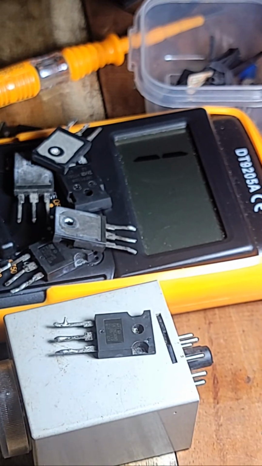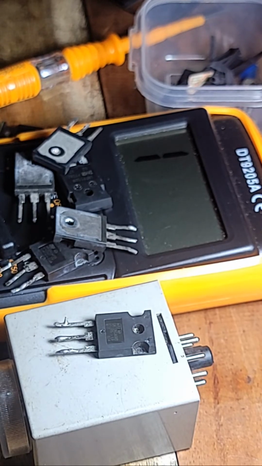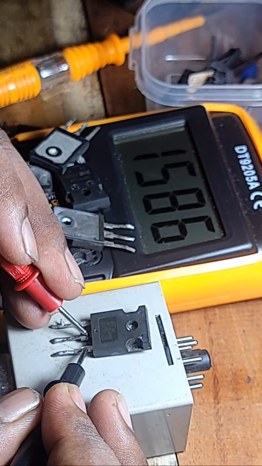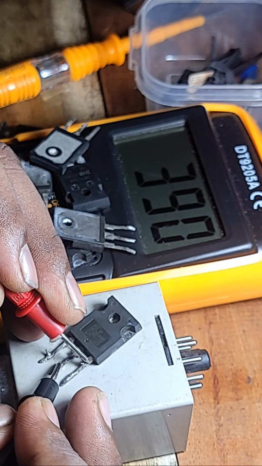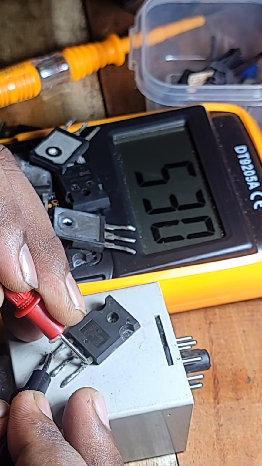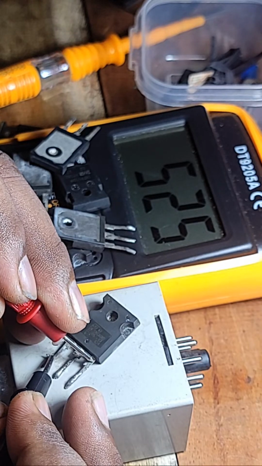I think the output is some voltage. Now it's okay.